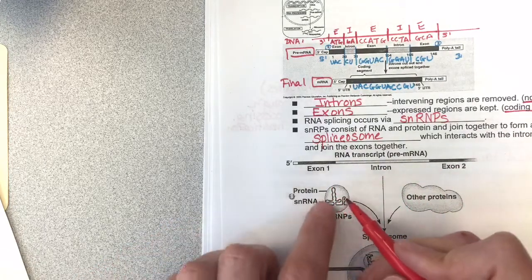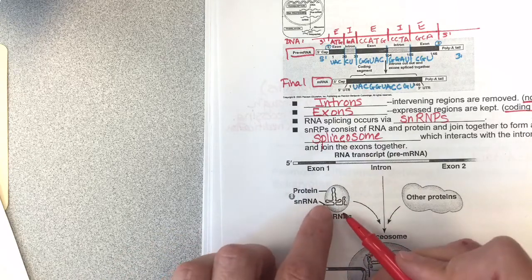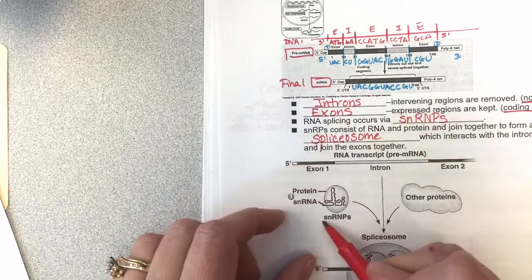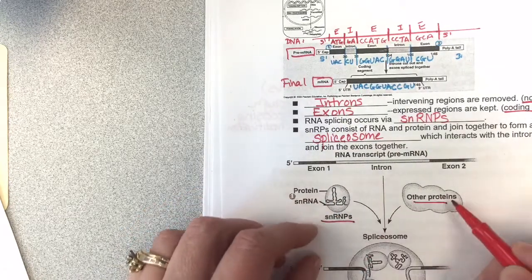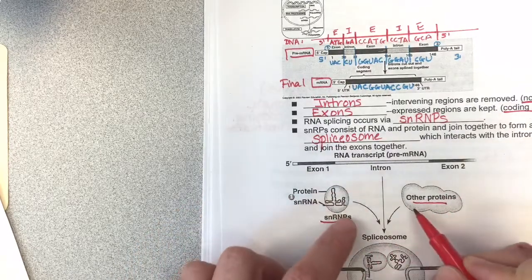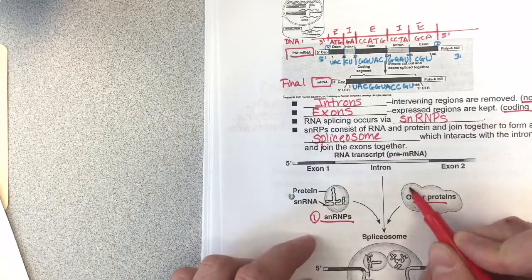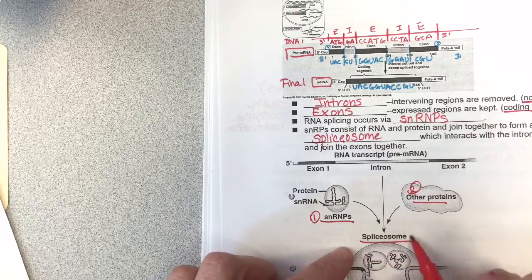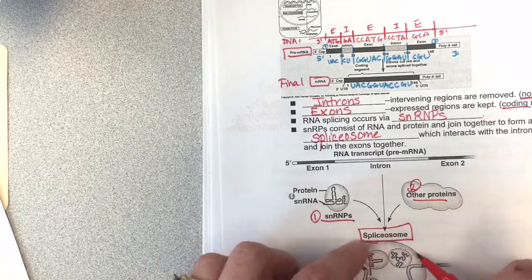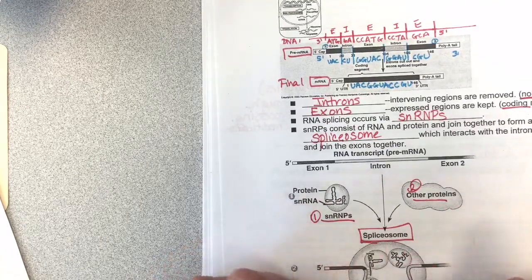So here are your proteins, and your SNRPs, and they come together with other proteins to form your spliceosome. So those two go together, and this whole thing is a spliceosome here.